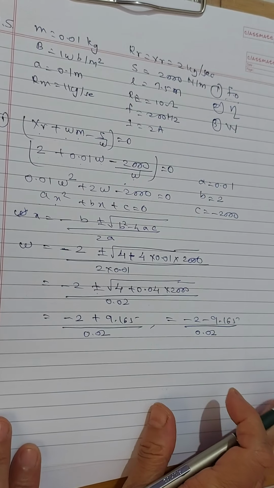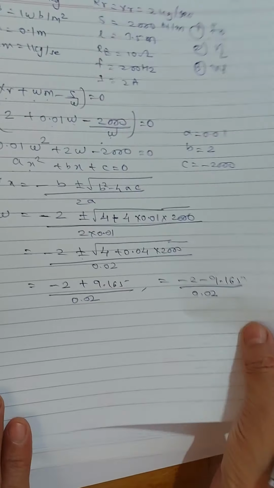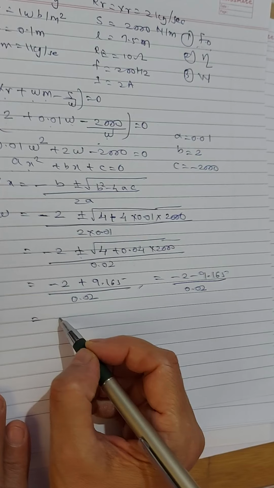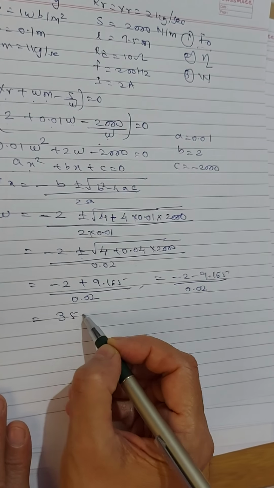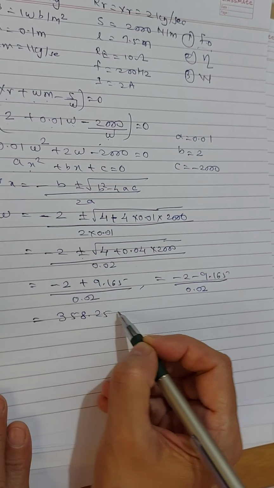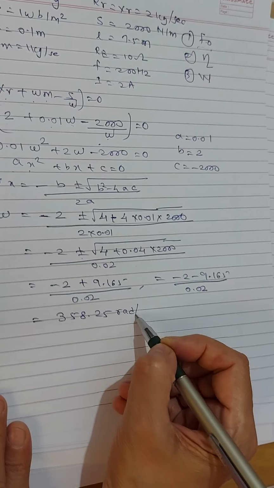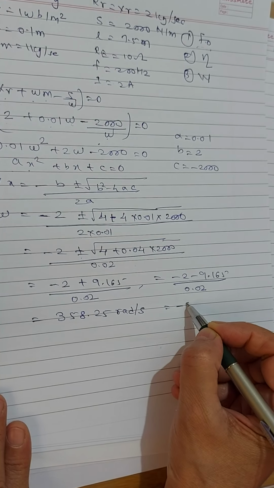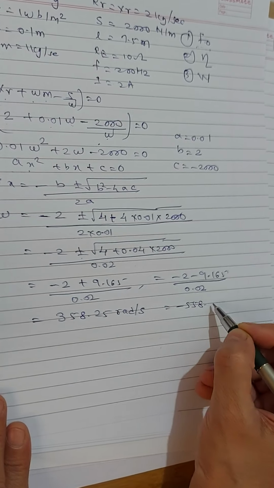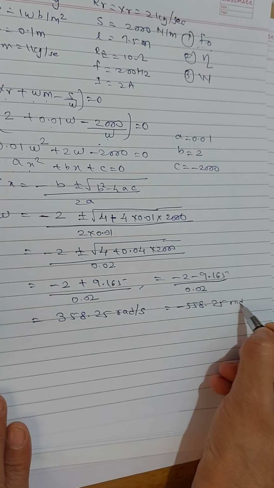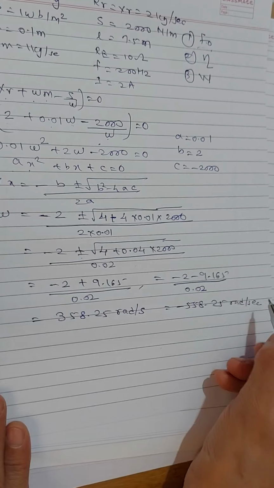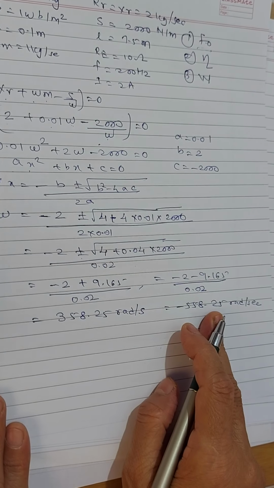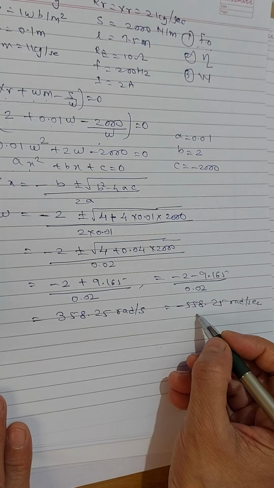So the answer I will get will be 358.25 radians per second or minus 558.25 radians per second. Omega can't ever be negative, so we will cancel this.